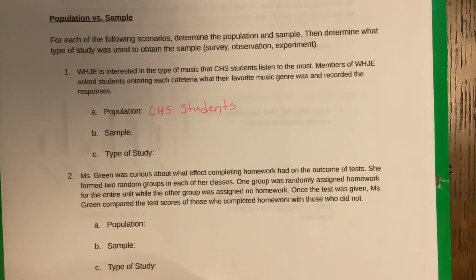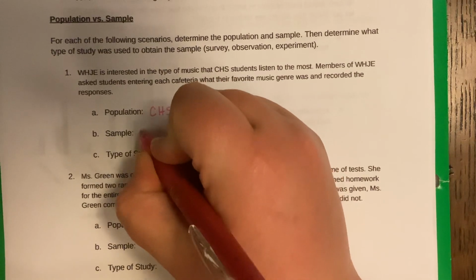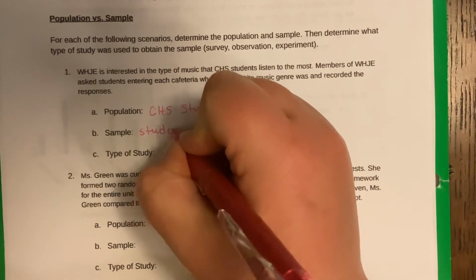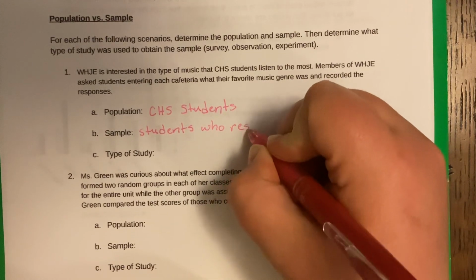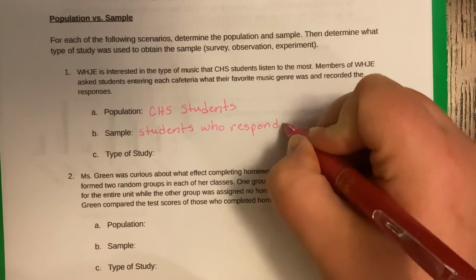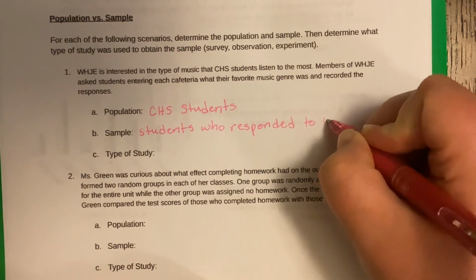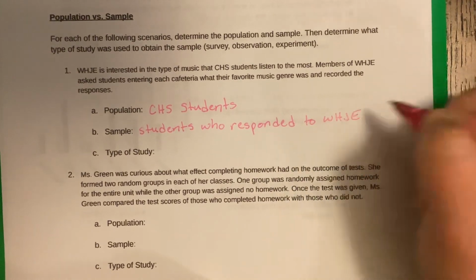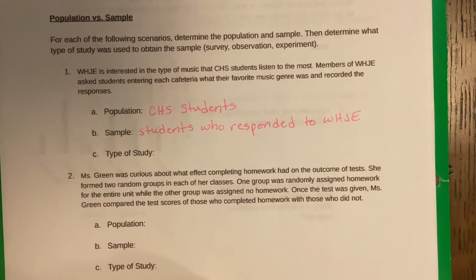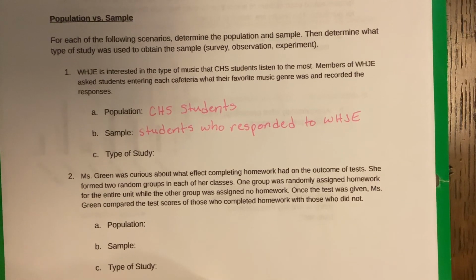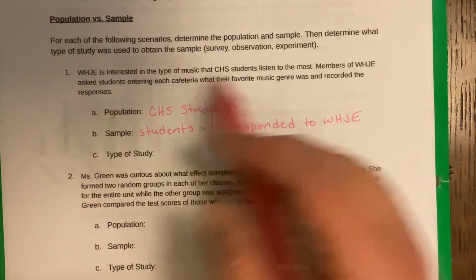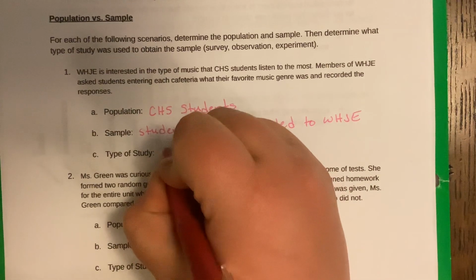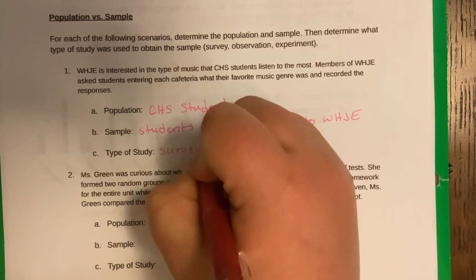Now, the sample is going to be from the students that they actually get the information from. So, students who responded to WHJE. Okay, so that's where the data is actually coming from, and they represent all of the students in the school. Now, the type of study is, let's see, they are asking students a question, so that makes this a survey.